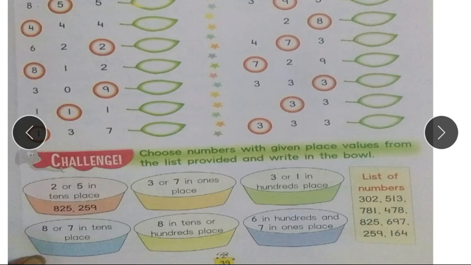So here the place value is given, like 2 or 5 in tens place. From this list you have to find the number which has 2 or 5 in tens place. Here 2 is in ones place, so 302 is not the correct number. Here 2 is not there. Here also 2 is not there. Here also 472 is not right. Here 2 is in tens place and 5 is in ones place. That's why 825 is written.